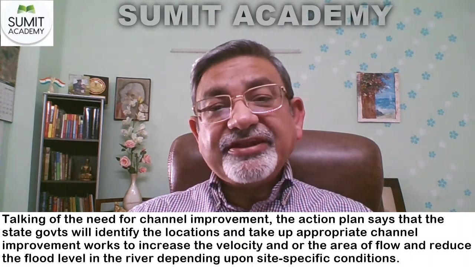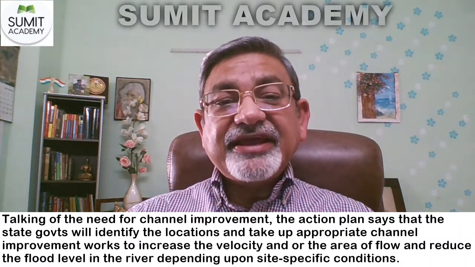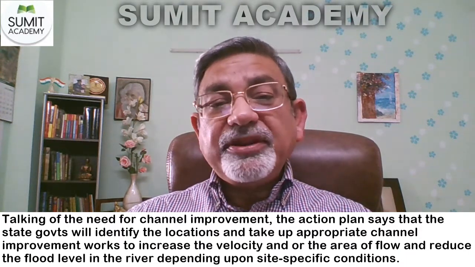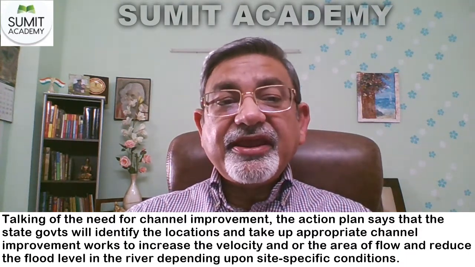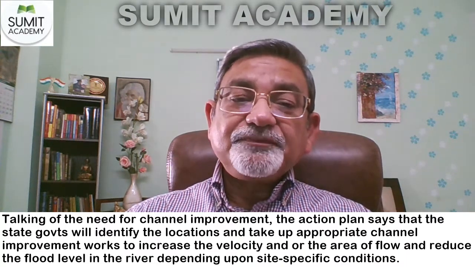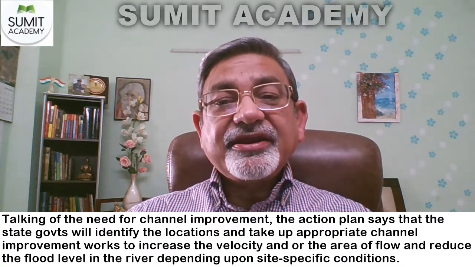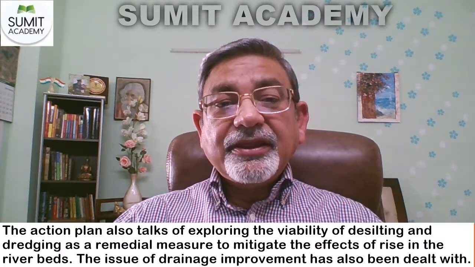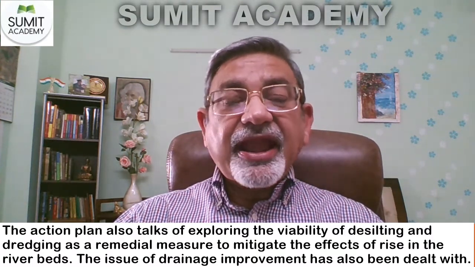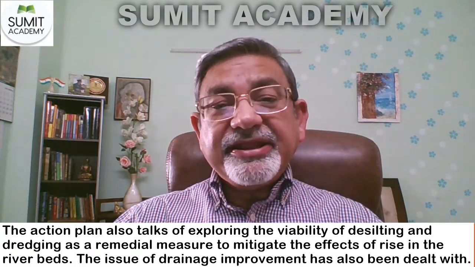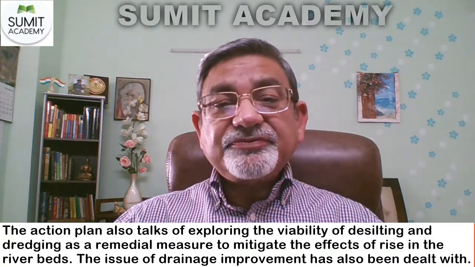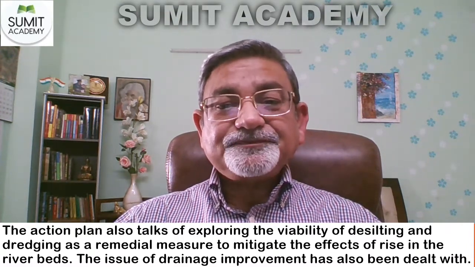Talking of the need for channel improvement, the action plan says that the state governments will identify the locations and take up appropriate channel improvement works to increase the velocity and or the area of flow and reduce the flood level in the rivers depending upon site specific conditions. The action plan also talks of exploring the viability of desilting and dredging as a remedial measure to mitigate the effects of rise in the river beds.